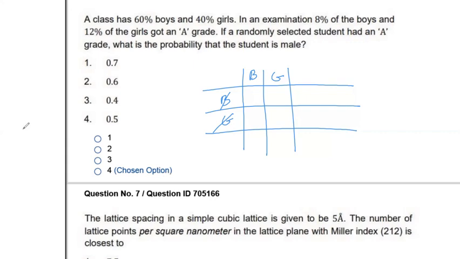No, I think it was right the first time. Boys and not boys. I mean, out here, 100. So people who passed and not passed, basically. So class had 60% boys and 40% girls. In examination, 8% of the boys and 12% of the girls got an A grade. If a randomly selected student had an A grade, what is the probability that the student is male?